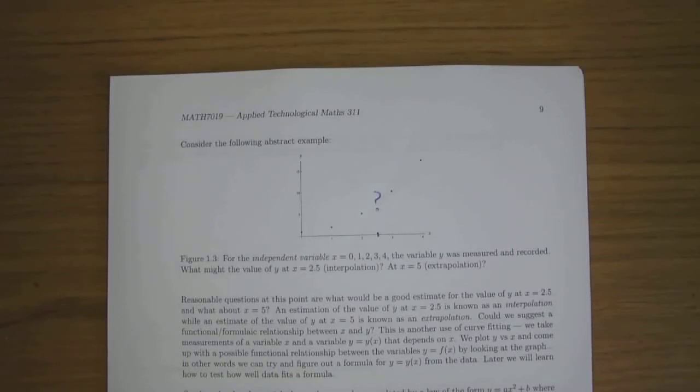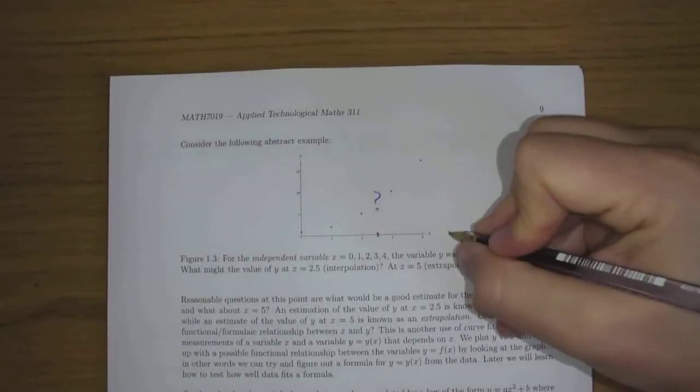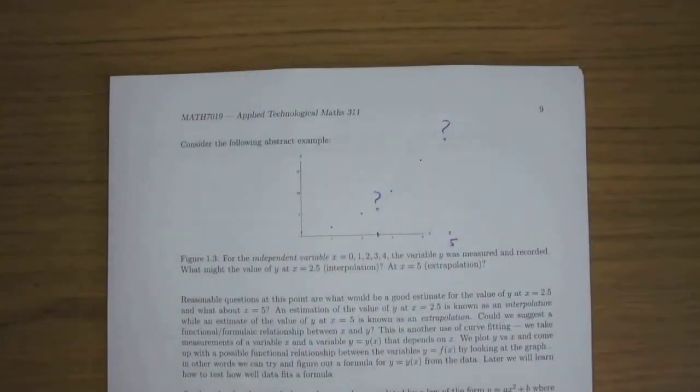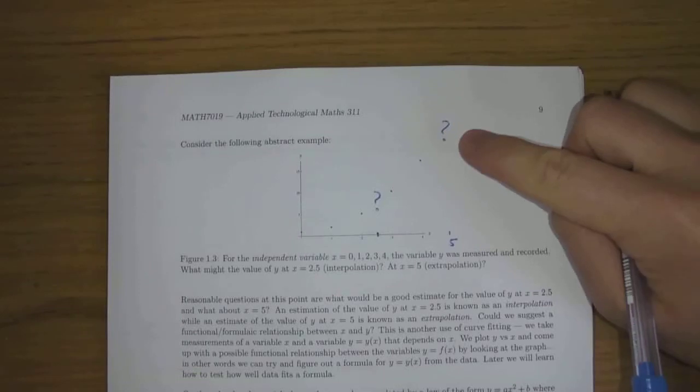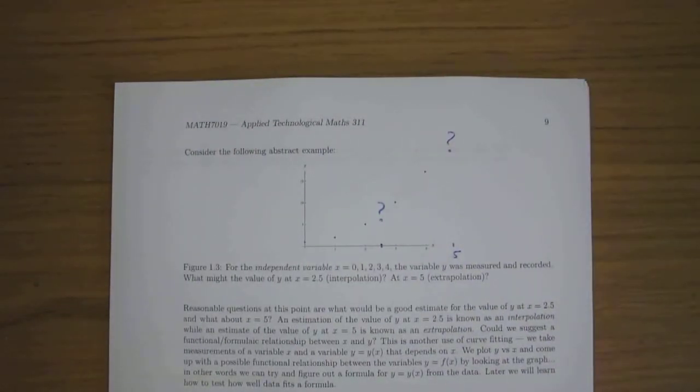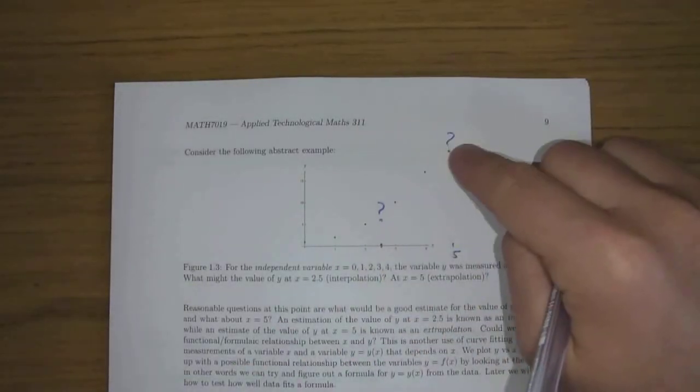That's called interpolation. What about at x equal to 5? Given this evidence, what is our best guess for what's going on at x equal to 5? That's called extrapolation. There are various other things that can go on, and I think we're going to see them in examples.